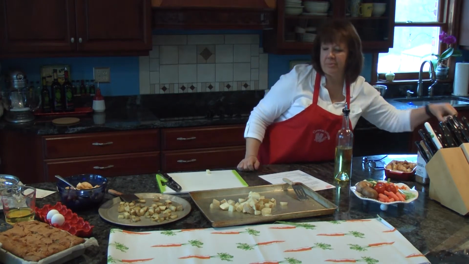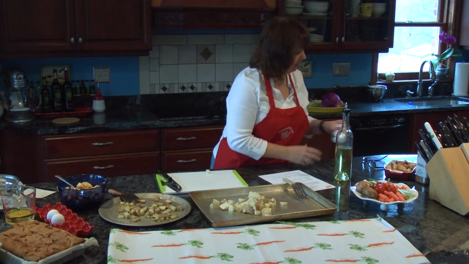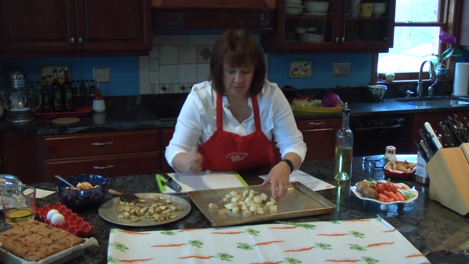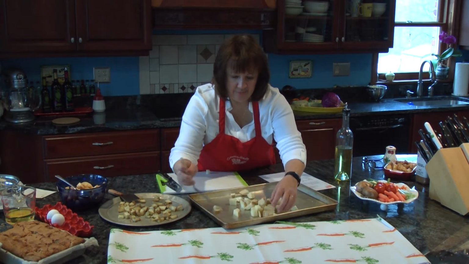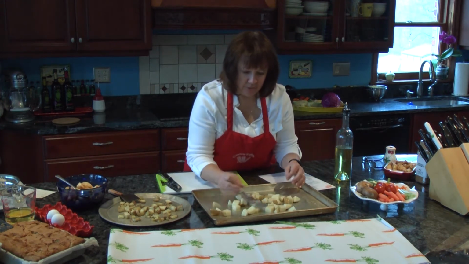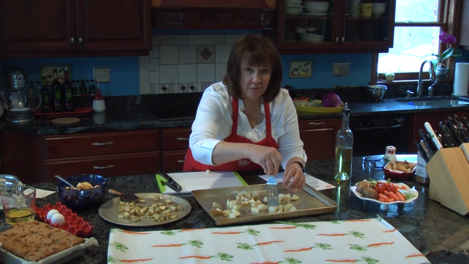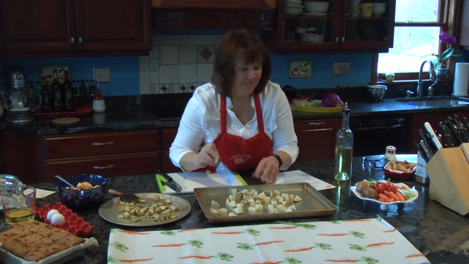And then we're going to sprinkle some salt. Now you can put pepper on here, you can put parsley on here if you like. And then we're just going to toss it so the potatoes are coated in the oil. And then we just spread them out. So I would say once these are in the oven, get your ketchup ready because we're going to want to have them with it because they taste like French fries.